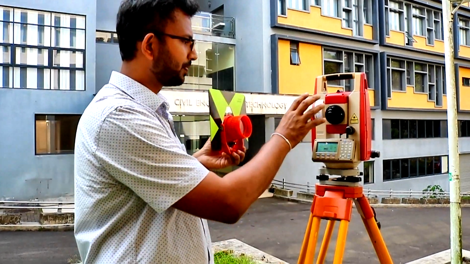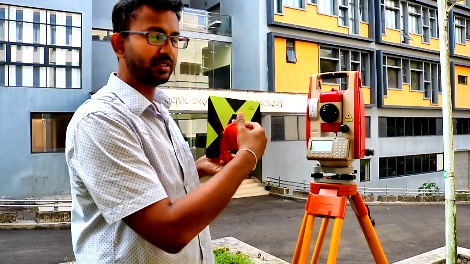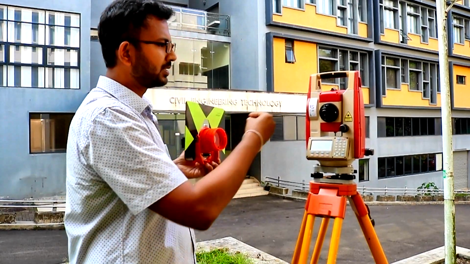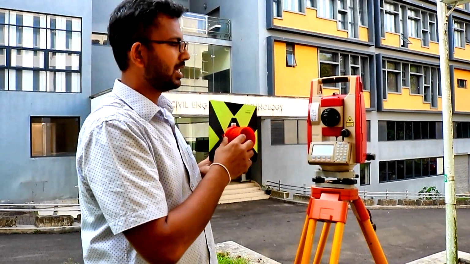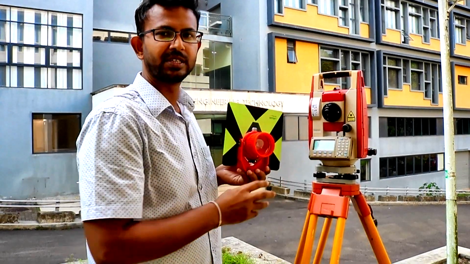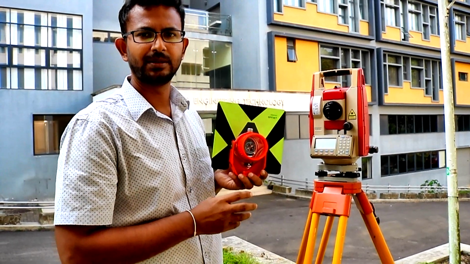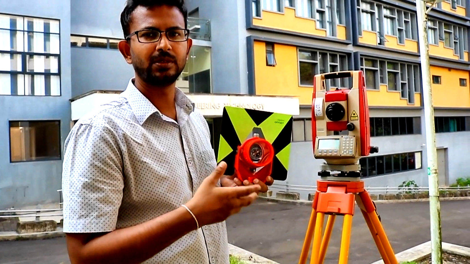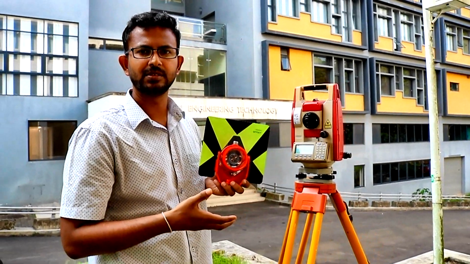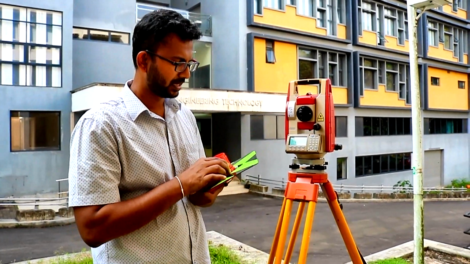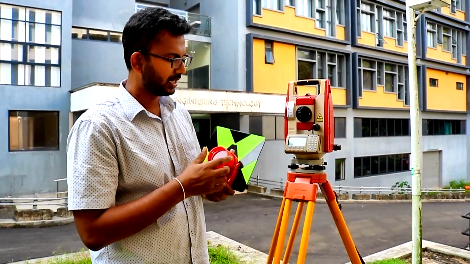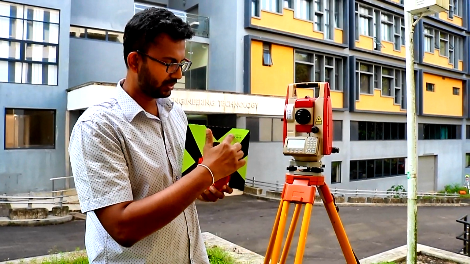So this is the emitter and this is the reflector, and it reflects the signal back to the instrument, and the total station will receive this signal and detect the signal and do self calculations about the distance and all these things, right? So here the prism constant is shown here.